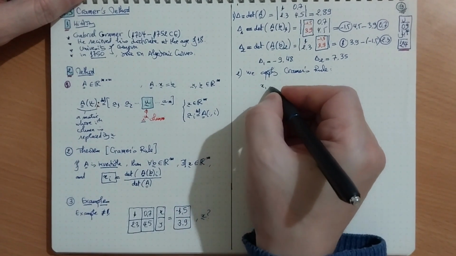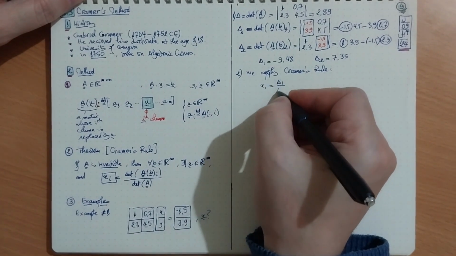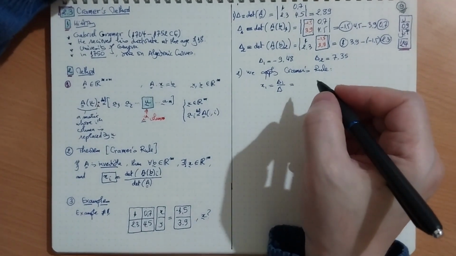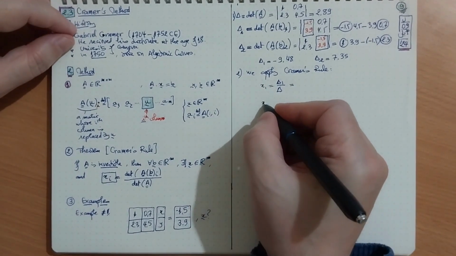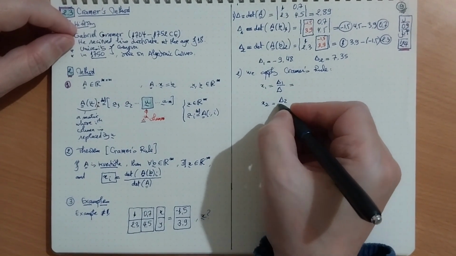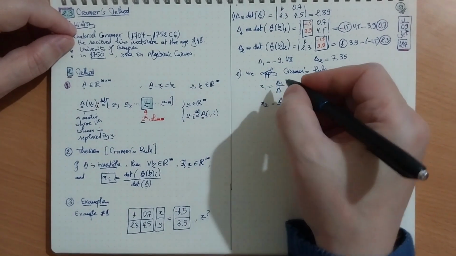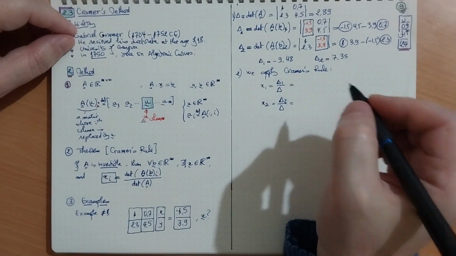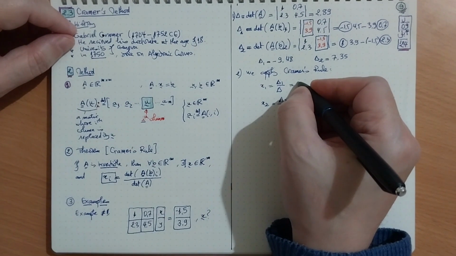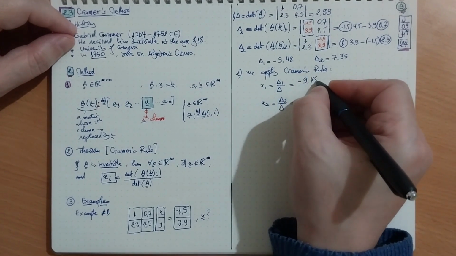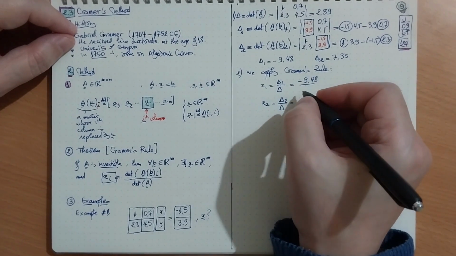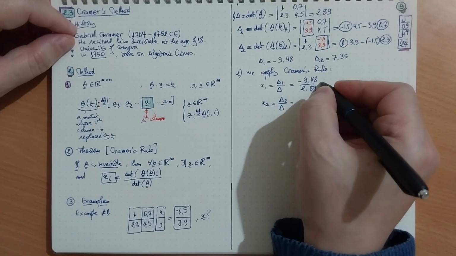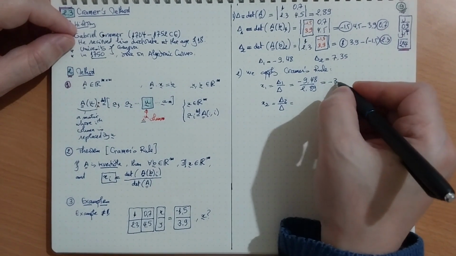X1 is delta 1 over delta, and X2 is delta 2 over delta. And we replace the determinants by their values. So here we have minus 9.48 over 2.89. And we find minus 3.